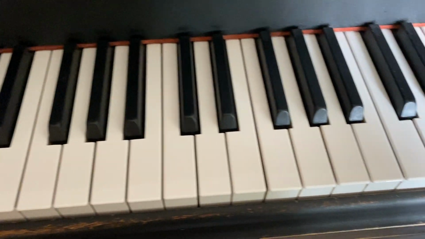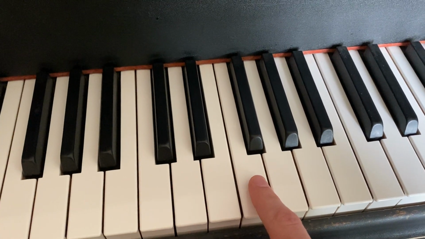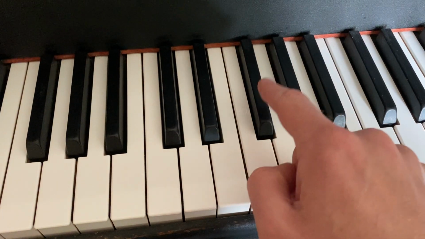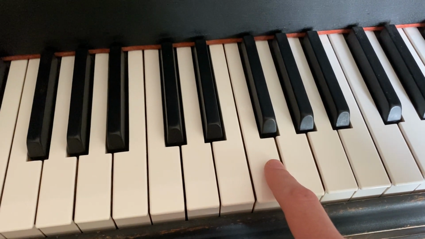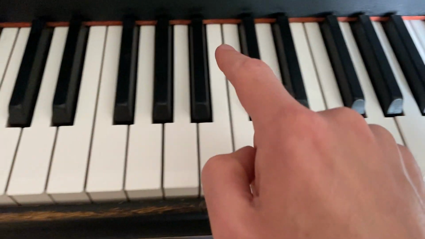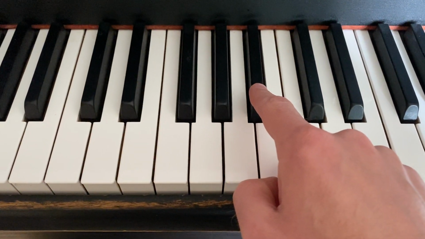Let's try this with another key. For example, this is one of our anchor points. You remember that this is F natural, meaning that this is a white key. And if I want to go up to this black key, the instruction is F sharp. What about this black key? What name can we give it?